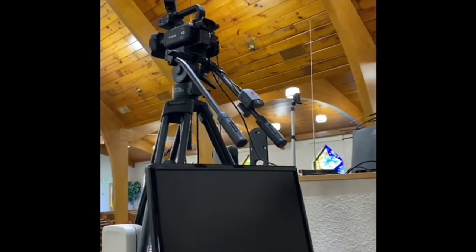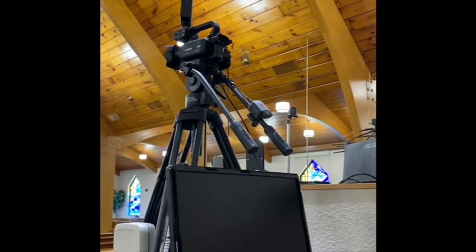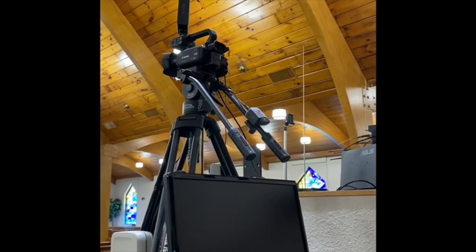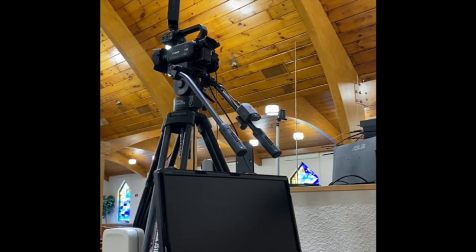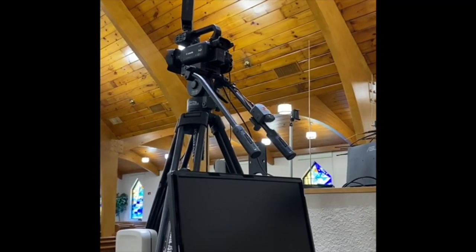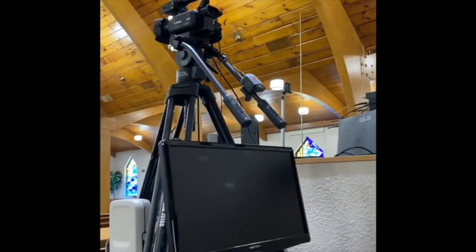The hardest thing about running the camera is just keeping anyone like Pastor Ben from moving off side to side, off the stage and on stage. Just keeping a person like Pastor Ben in the camera. That's about as difficult as it gets.